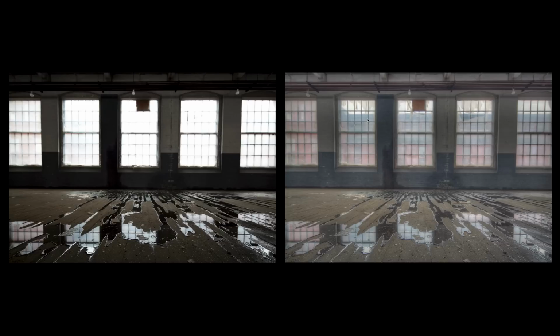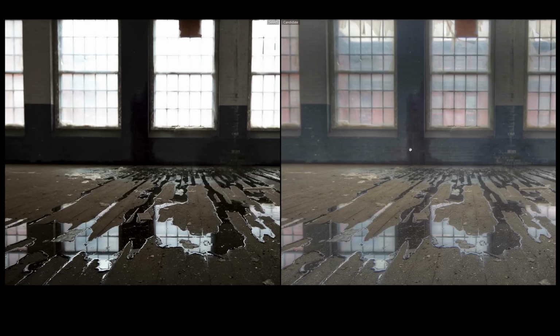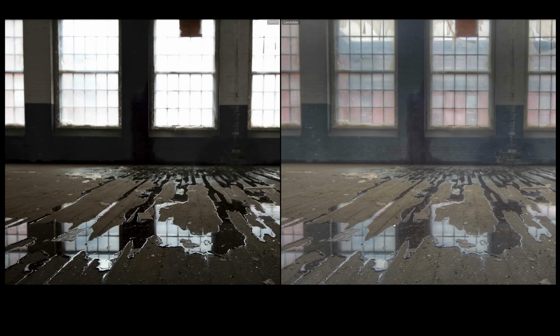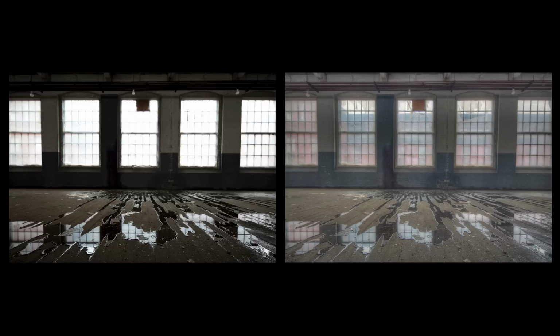You can also see the detail of the actual windows themselves. If we zoom in, you can actually see that information. You can also see the information in the brick that we couldn't get before. And you can see all of the information on the ground. So you see all the edges of the water on the surface, which to me is very important.